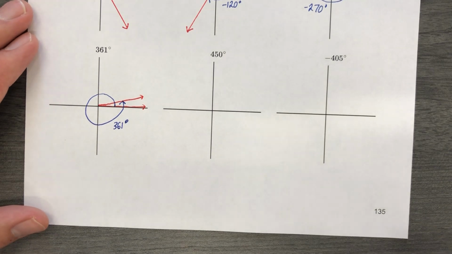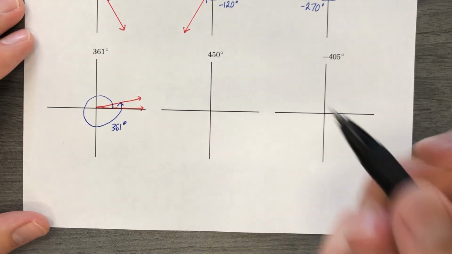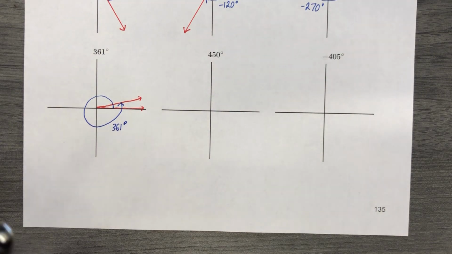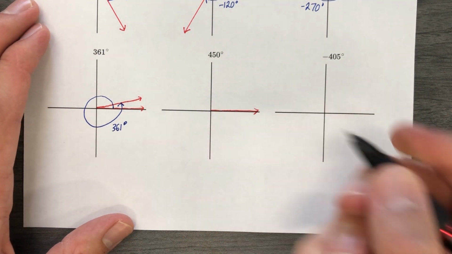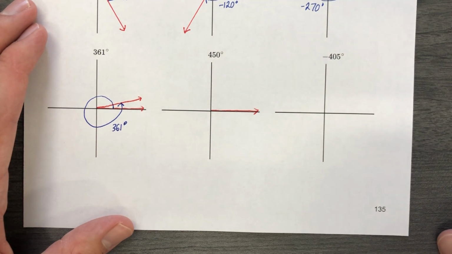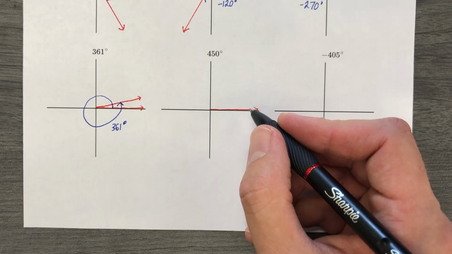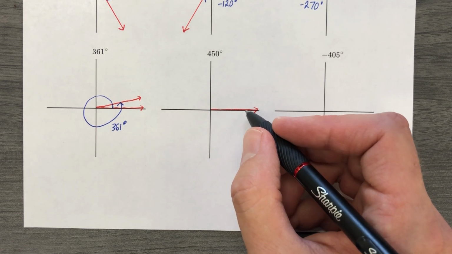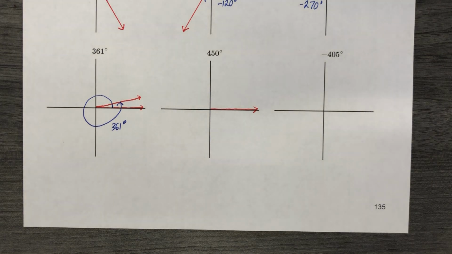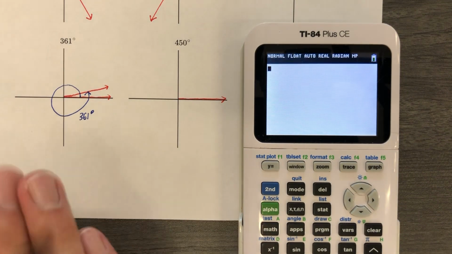Okay, a 450 degree angle, clearly larger than 180 degrees. Sorry, larger than 360. So I know I'm going to go all the way around the circle. But how much further am I going to go than a 360 degree angle? So at this point, I know the answer and you know the answer as well. It's 90. But if I just want a visual for it, here goes.